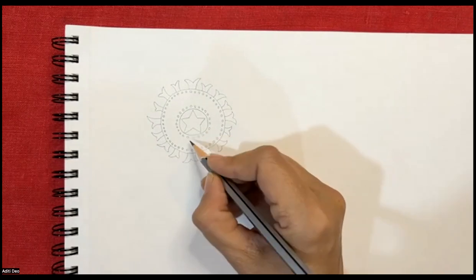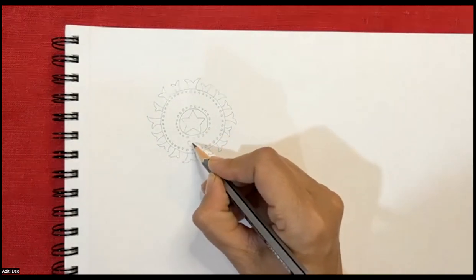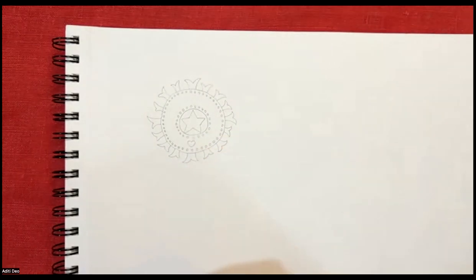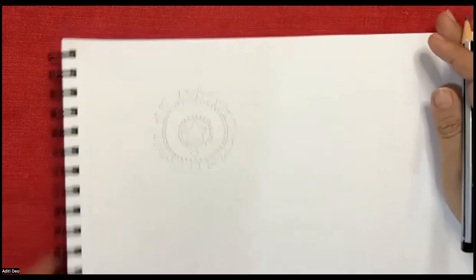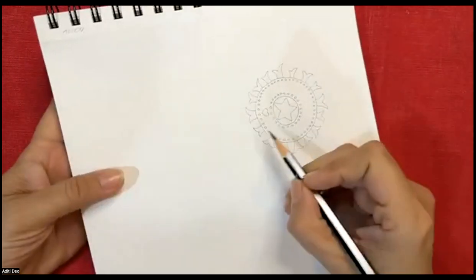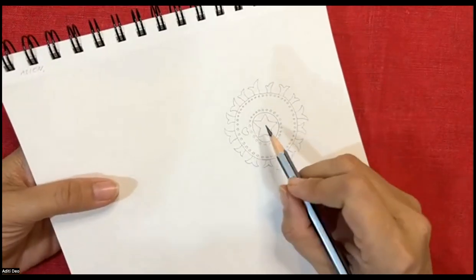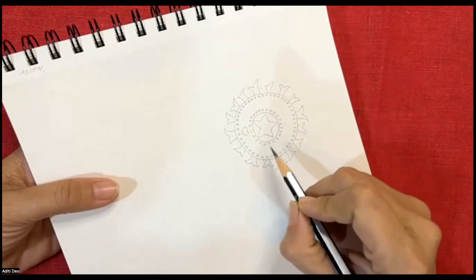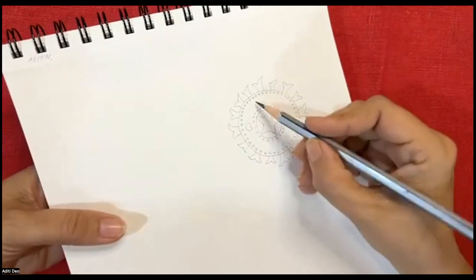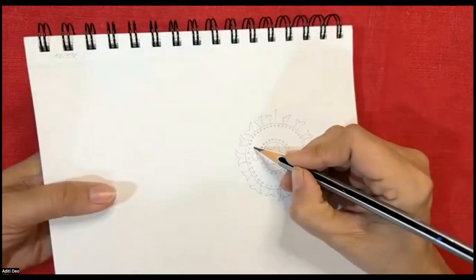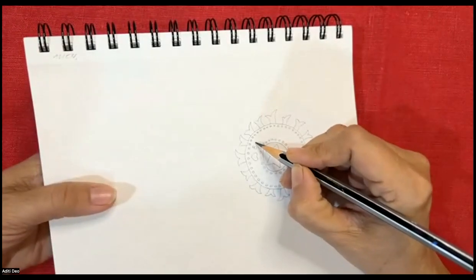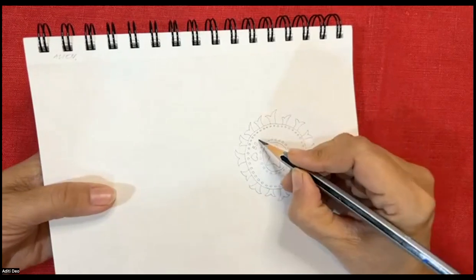Then there's a heart shape over here, just at the bottom. And then in a circle, we have to write Board of Control for Cricket in India. So you can follow me. Just write. Now, if it is too difficult for all of you, don't write it.